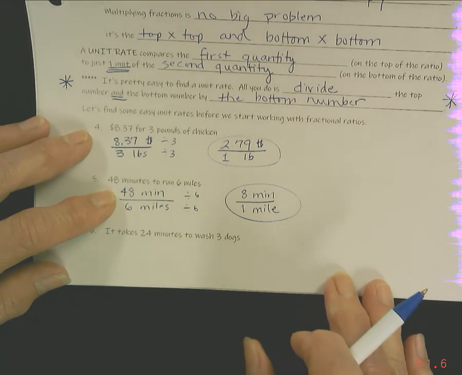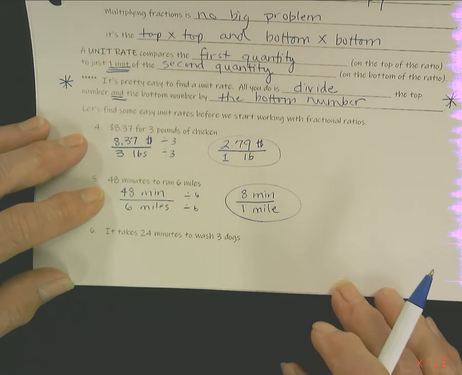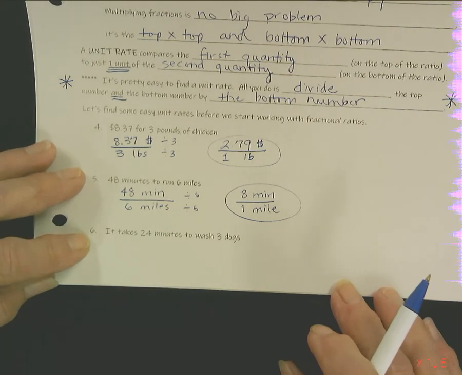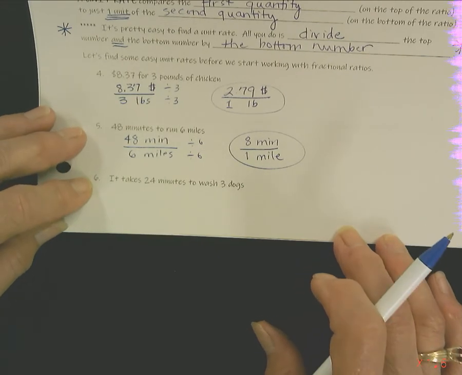You're running 8-minute miles. Not in my wildest dreams could I do that. 8 minutes for 1 mile. I bet all y'all could do that.